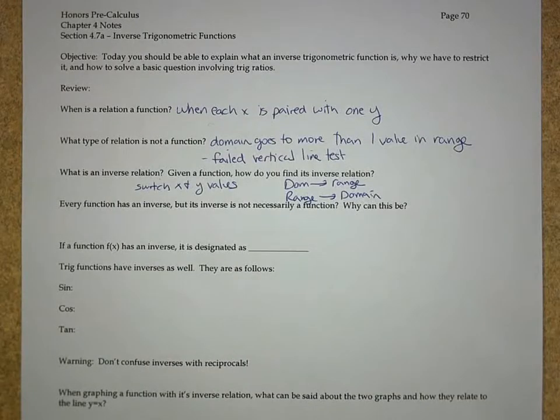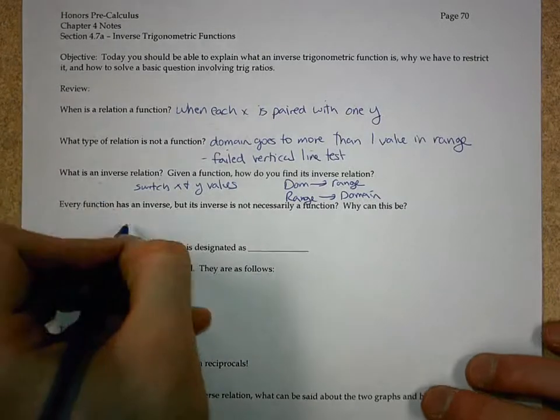Every function has an inverse, but not every inverse is necessarily a function. And why can this be? It goes back to the idea of the horizontal line test. If you can draw a horizontal line through your original function and it doesn't cross your function more than once, you know the inverse will also be a function.